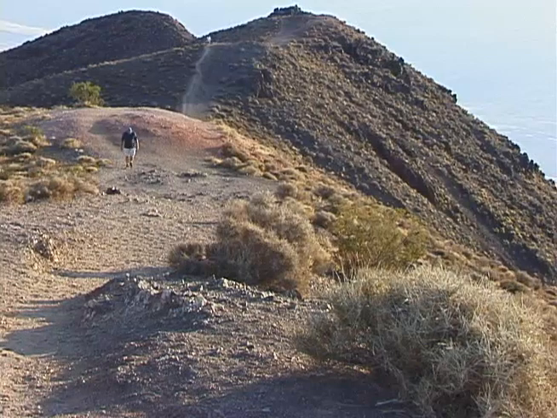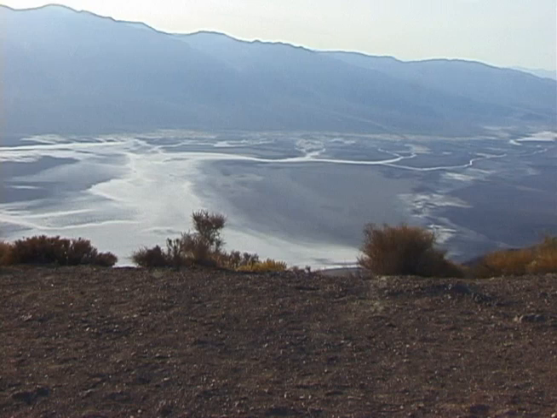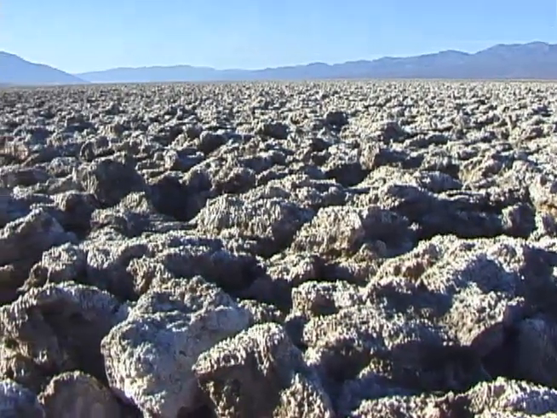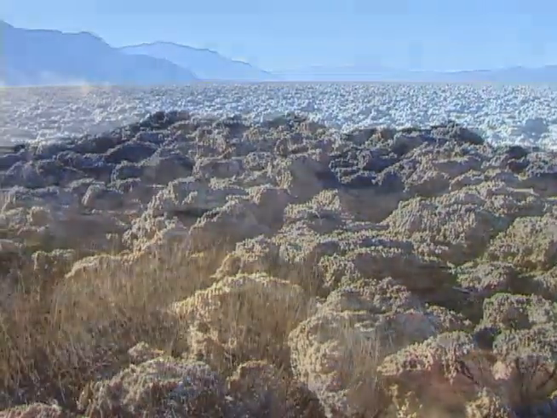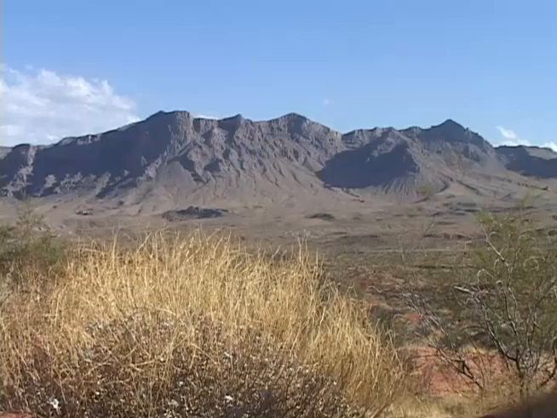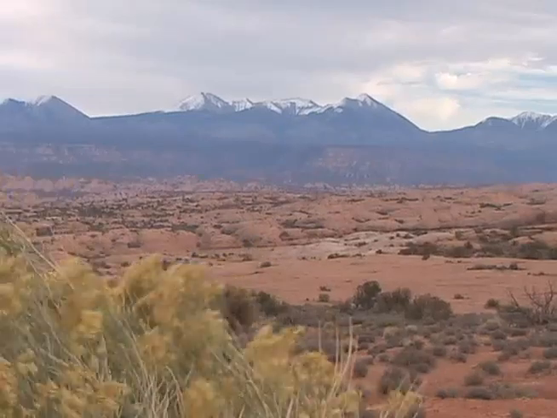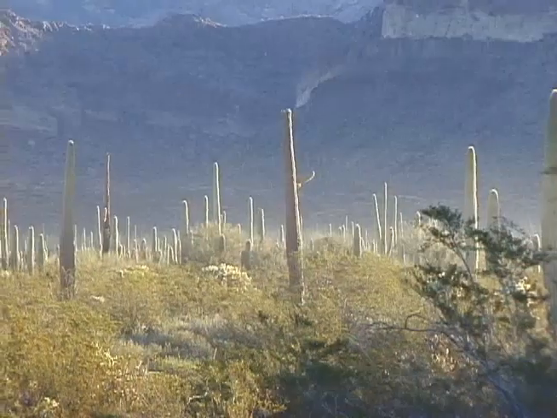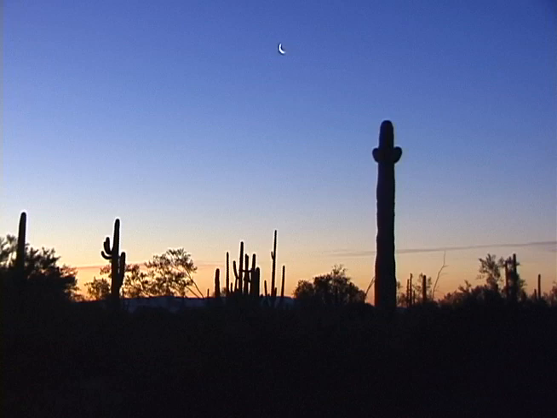Generally speaking, we tend to think of deserts as being hot. For example, Death Valley in Southern California is one of the hottest places on Earth, once recording a high temperature of 134 degrees Fahrenheit. That's 57 degrees Celsius. While deserts are dry, they're not always hot. For example, the high desert country of Arizona and Utah can be very cold during fall, winter, and spring. And even though many deserts are hot during the day, they can be quite cold at night.